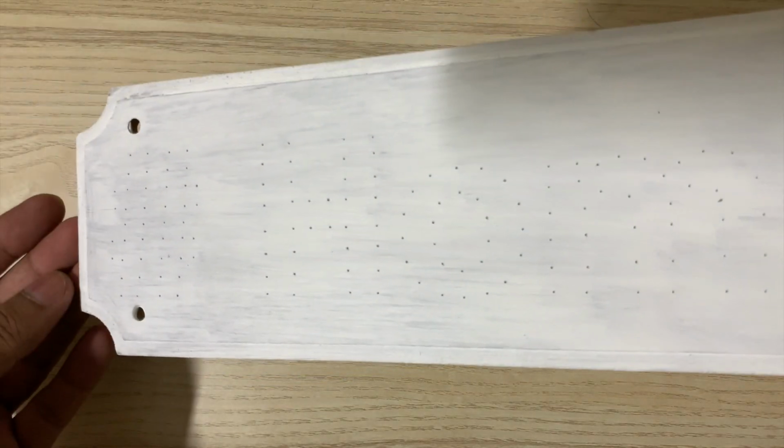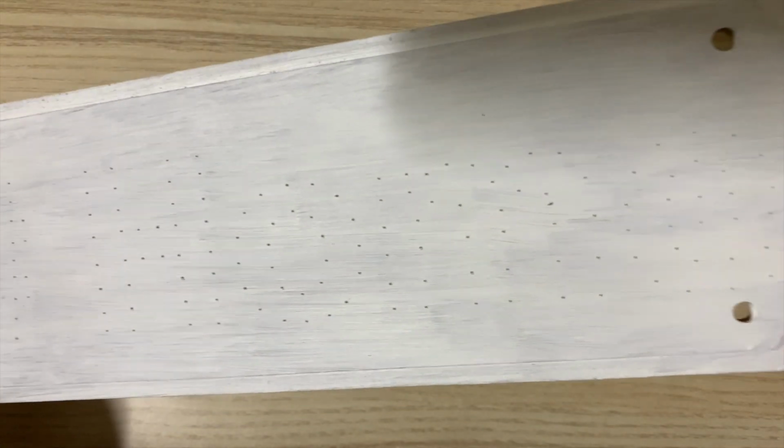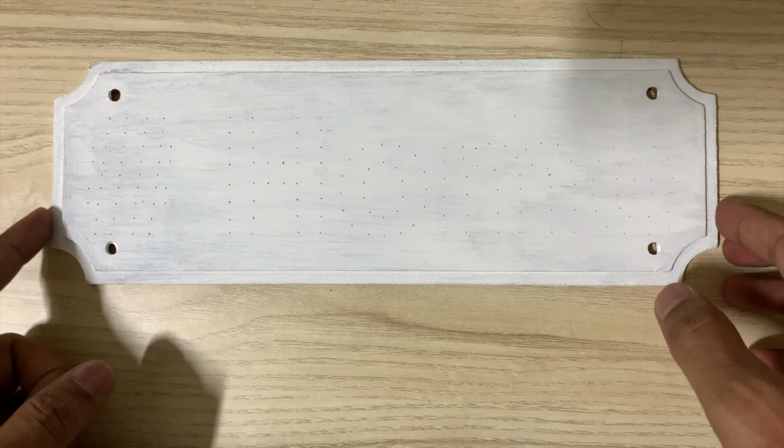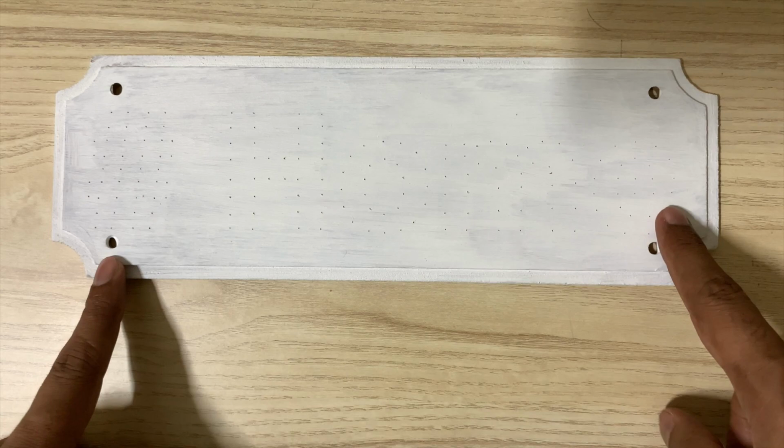So here we have our board with all the nail marks. Now the next step is to put in the nails. So let's start with that.